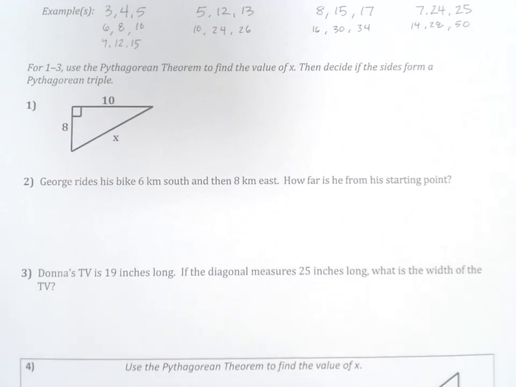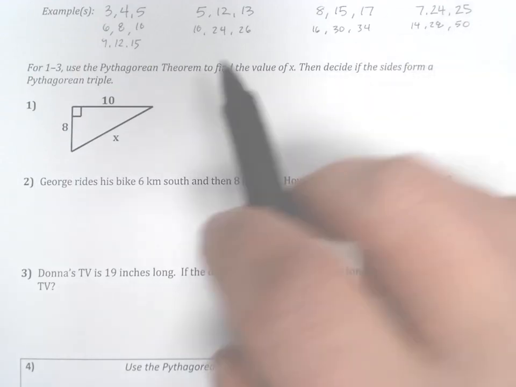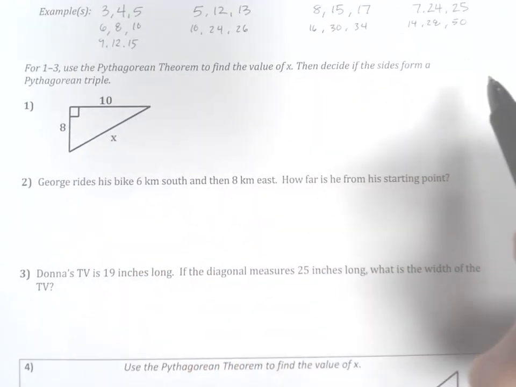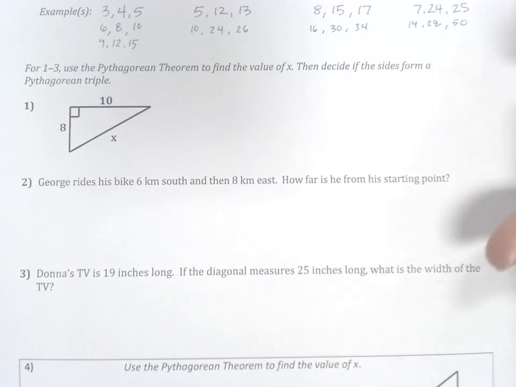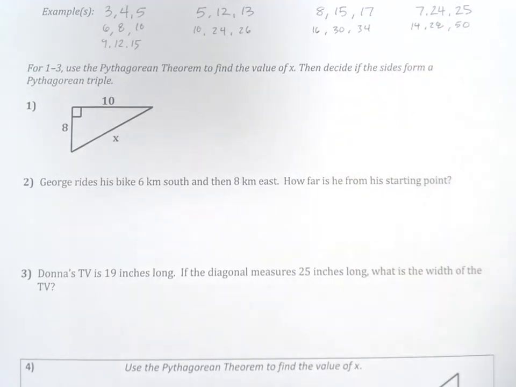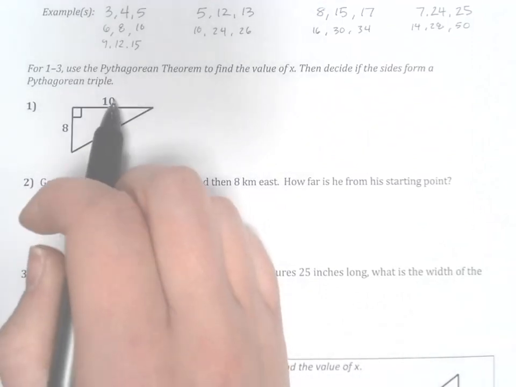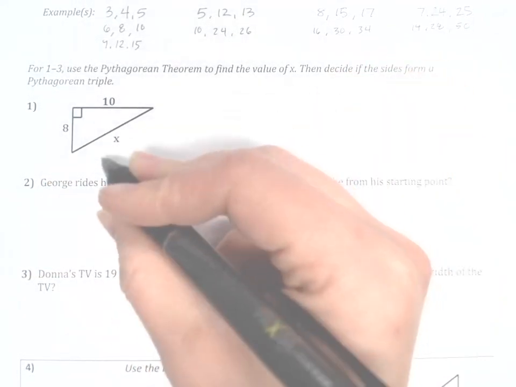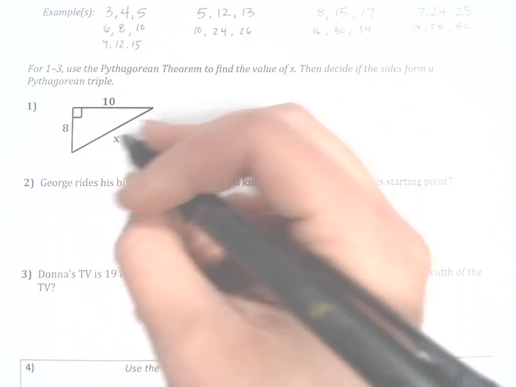Alrighty, so number 1. We're supposed to find the value of x and decide if the sides form a Pythagorean triple. So we need to set this up. We have 8, 10, x. x is the longest one, so that's got to be c. The one by itself is the hypotenuse.